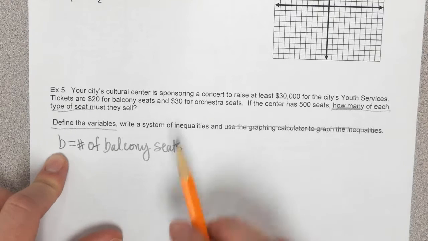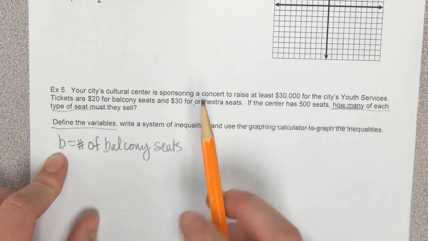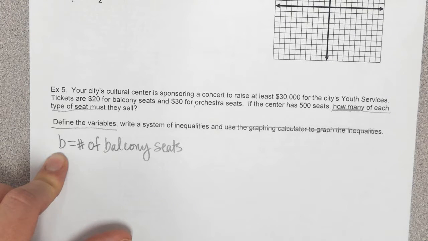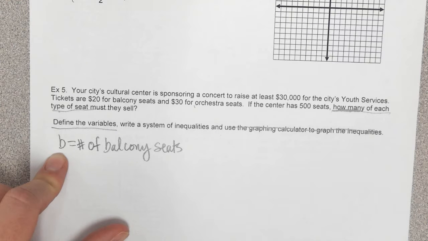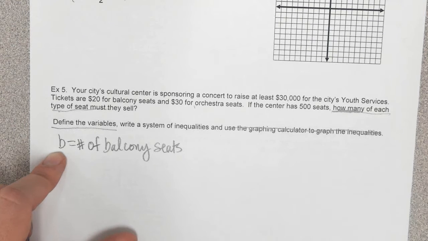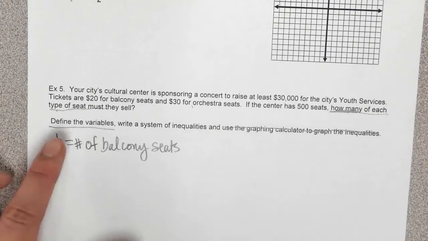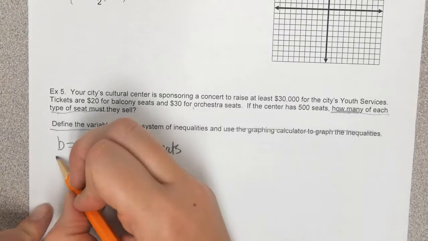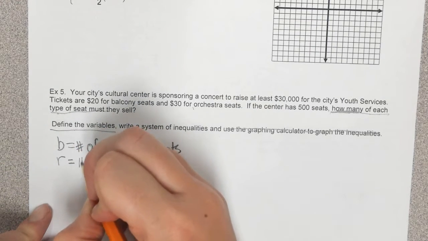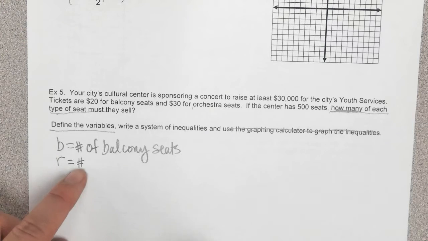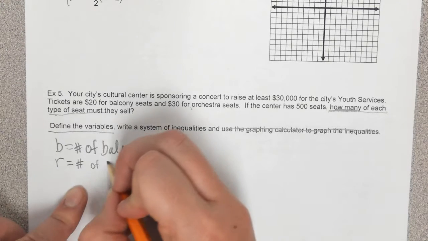And I know it feels like we should use O for orchestra seats, but why might O not be a good choice? Because it looks like a 0. So I wouldn't use O. I don't know. What do you want to use? R, X, or C? Well, that looks like O times R times C. R, let's use R. Really wouldn't matter. If this were your paper, it wouldn't matter what you picked as long as you told me what you were picking and what it was standing for. Number of orchestra seats.